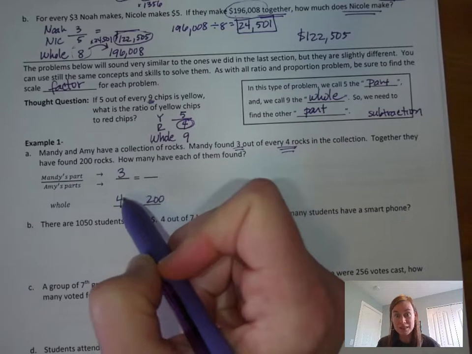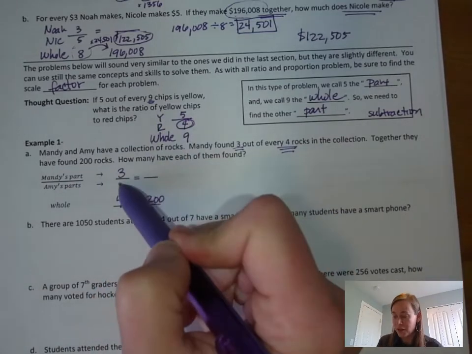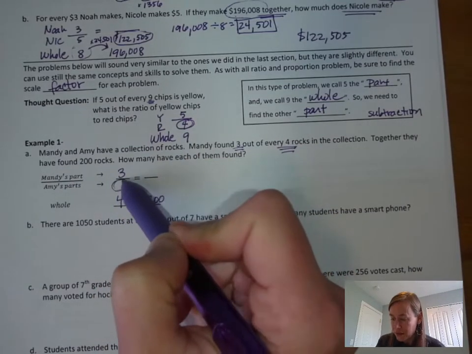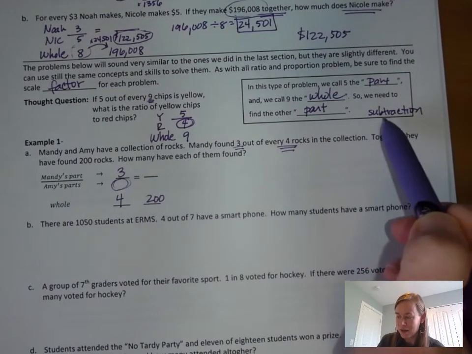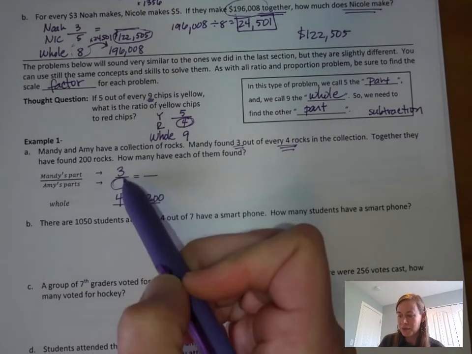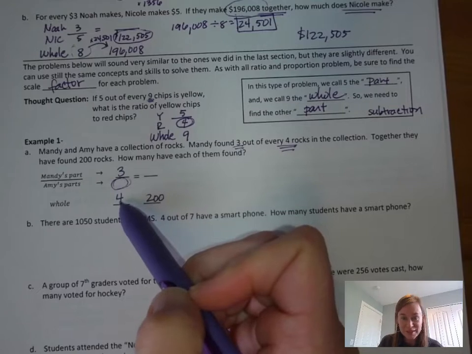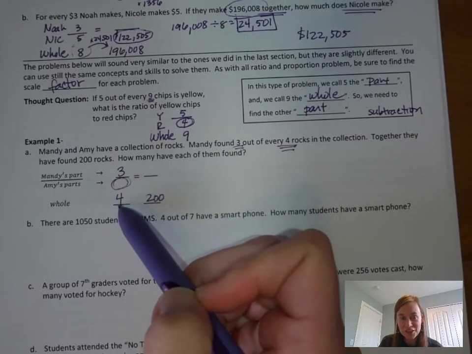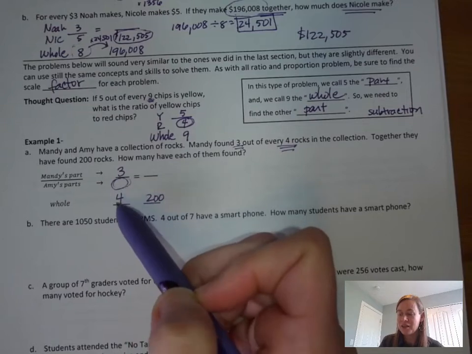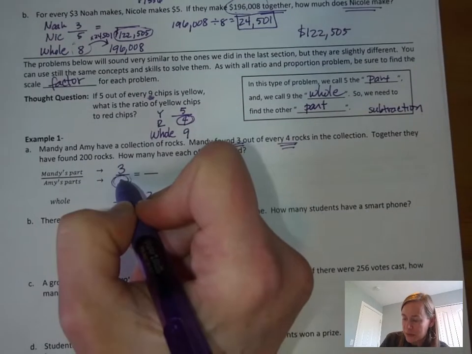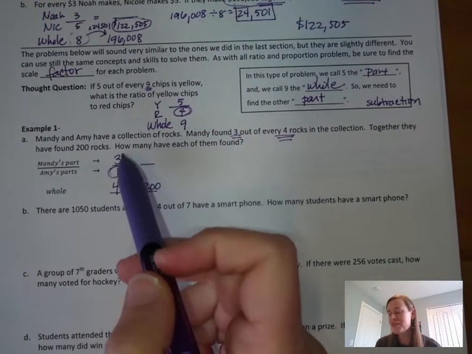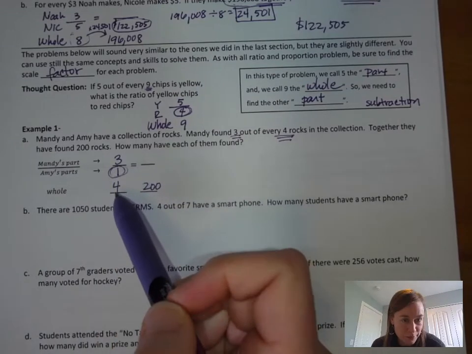We've got 3 missing pieces of information here. First of all, what's going to go here? And I kind of gave you guys a hint up here as to how to find that. The part plus the part have to equal the whole. So if you have a part and a whole, you're going to use subtraction to figure that missing part out. 4 minus 3 equals 1. You could also ask yourself 3 plus what equals 4.